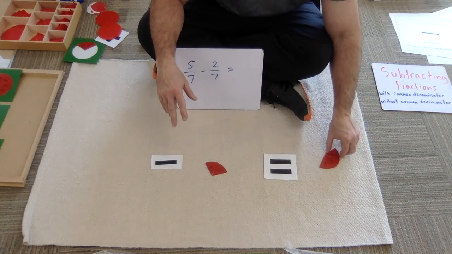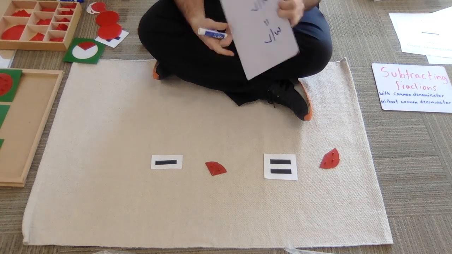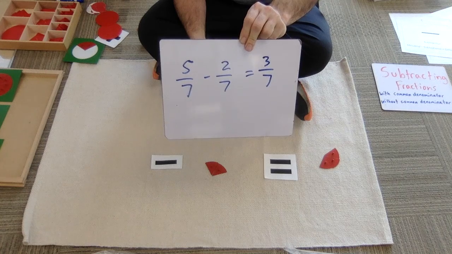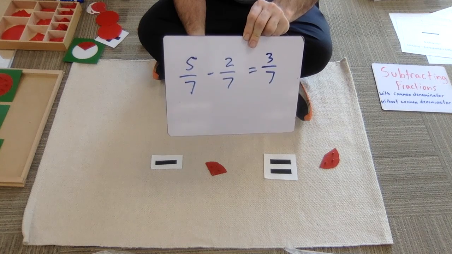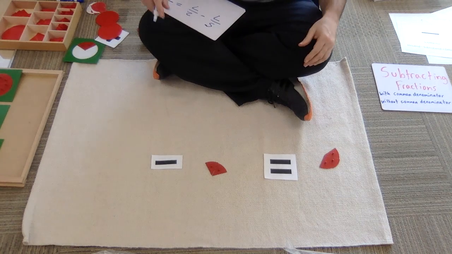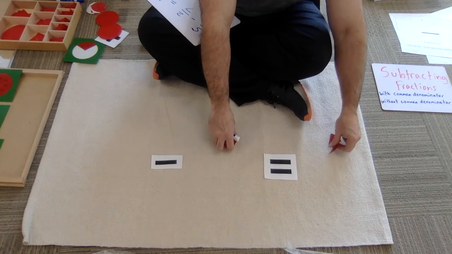And the difference is, in fact, 3/7. Can we reduce that one any more, kids? We cannot, because 3 and 7 are not divisible equally by the same number. So that, kids, is an example of subtracting fractions with common denominators.